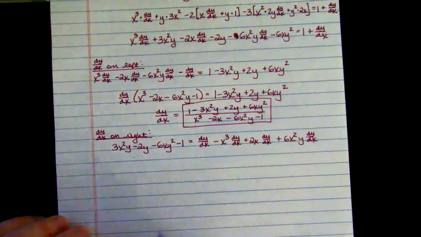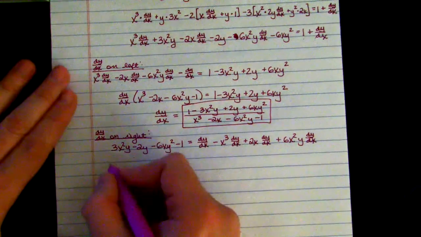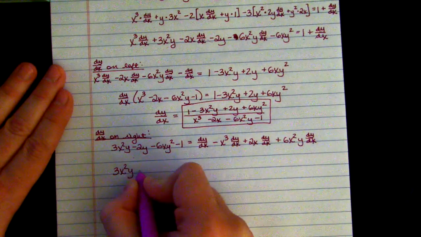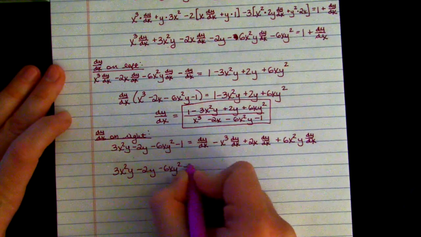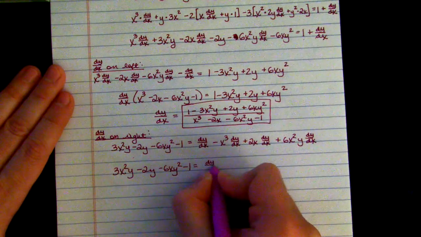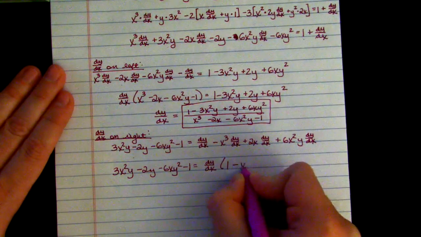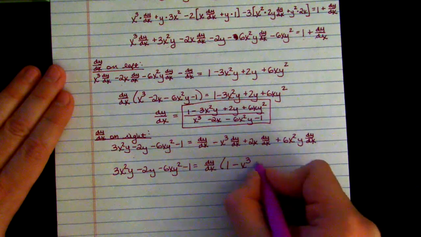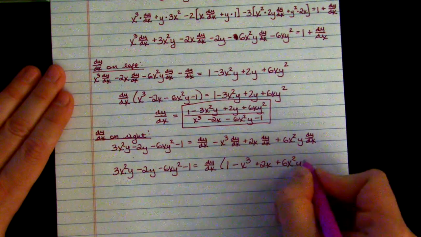If instead you put dy/dx on the other side, I'm going to keep going through the work, but we should be getting the same final answer by the time we're done. I'm going to factor out, and I've got 3x squared y minus 2y minus 6xy squared minus 1 equals, I'm going to take out dy/dx and get 1 minus x cubed plus 2x plus 6x squared y.